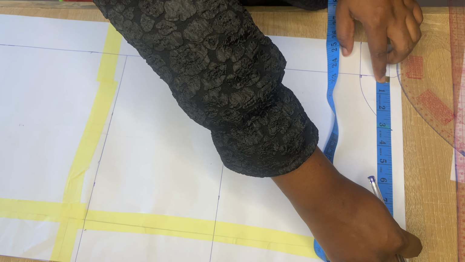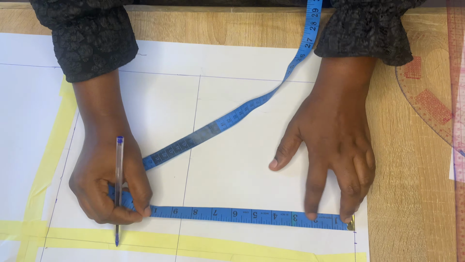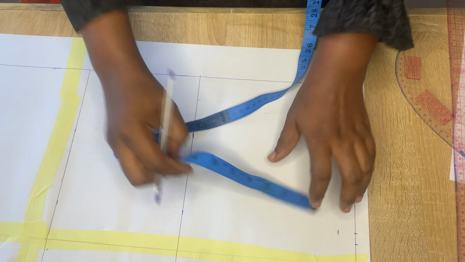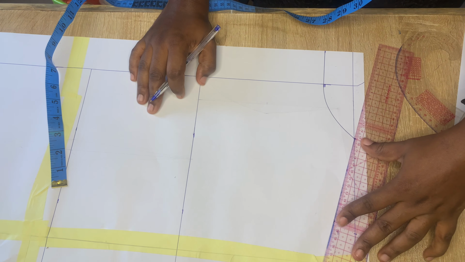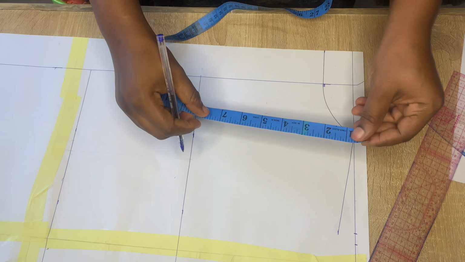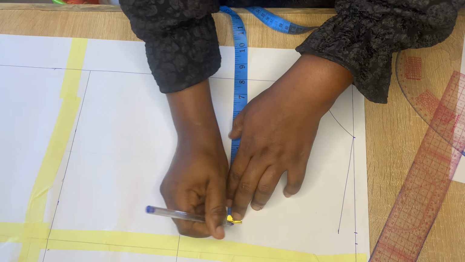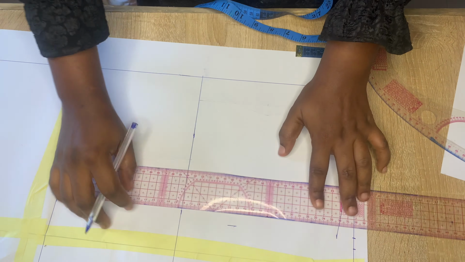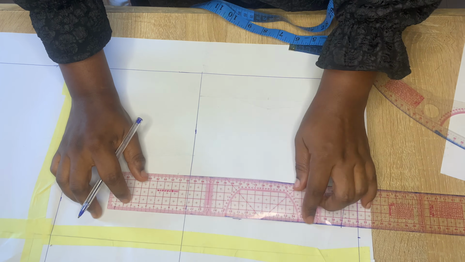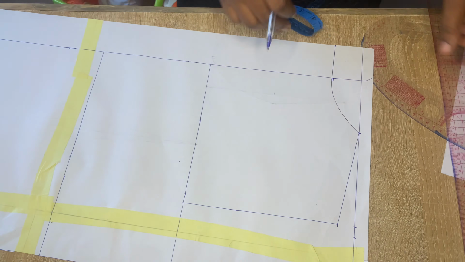All right, and I'm going to take my shoulder measurements. I'm going to come down by 0.75, connect that line into my neckline. It becomes the shoulder slope. So pretty much what I did at the front. All right, so I'm going to measure that 8 inches for the shoulder line so that it can align with the one up, so it can give a perfect straight line.